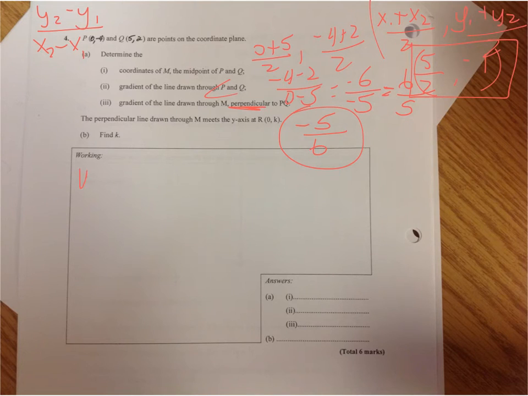So we get y plus 1 equals -5/6 (x minus 5/2). So if we distribute, we get y plus 1 equals -5/6 x plus 25 over 12.